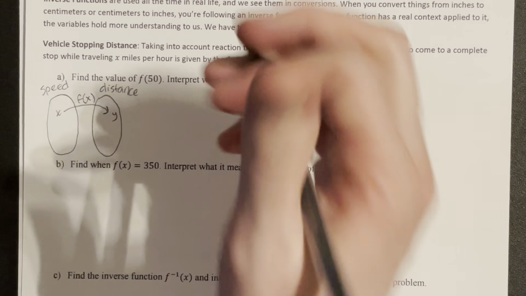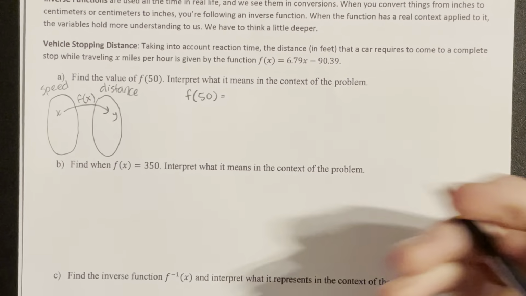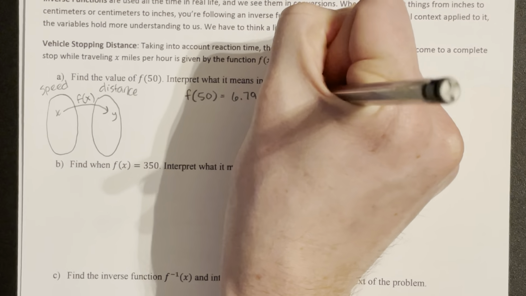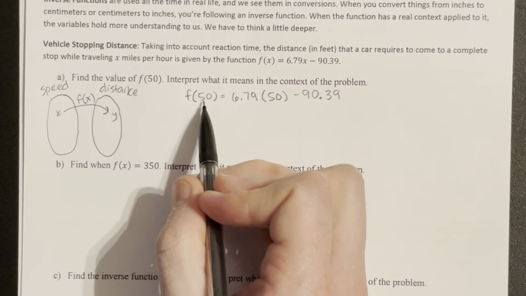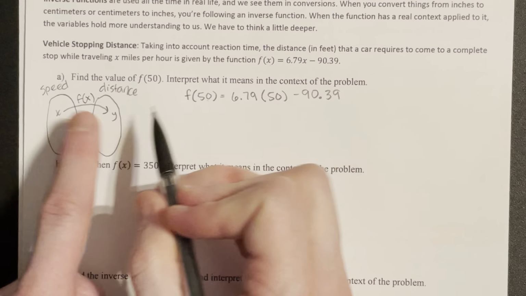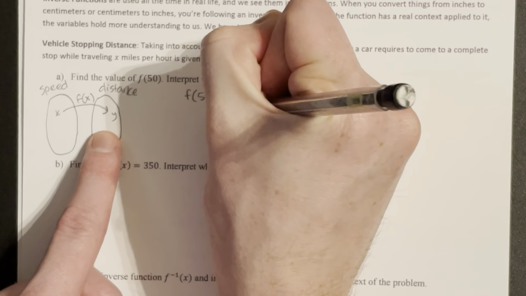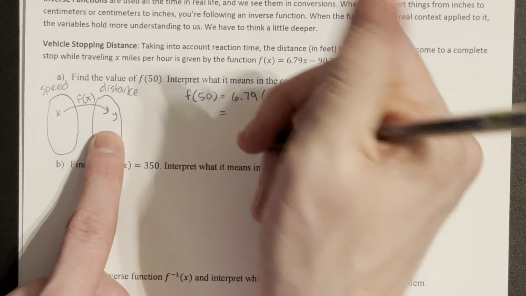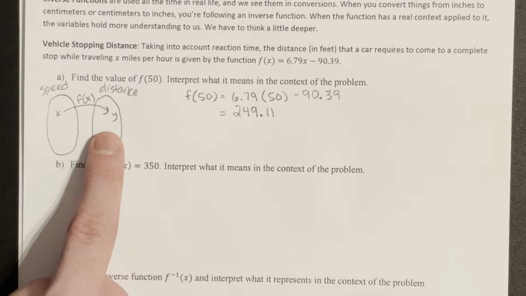So in this case, f of 50 is saying 6.79 times 50 minus 90.39. This is our input x, and we're trying to find our output y, our distance. If we plug this into our calculator and spit out our output, we get 249.11.